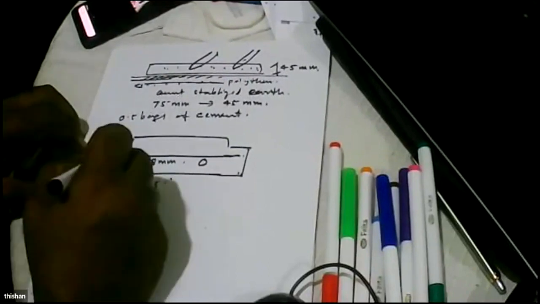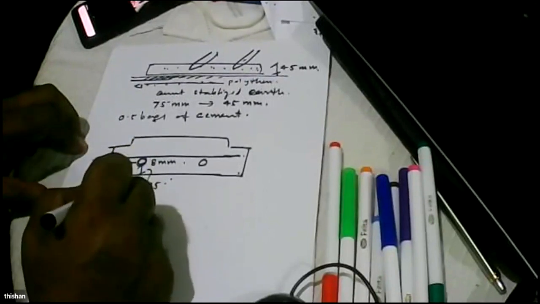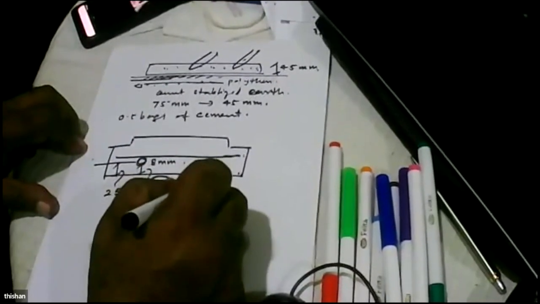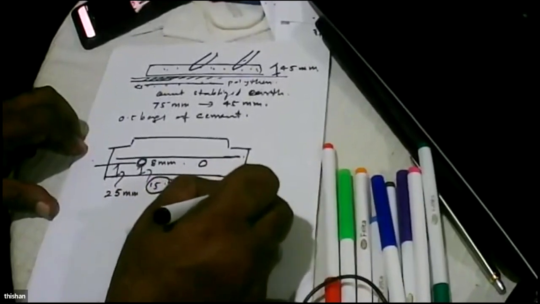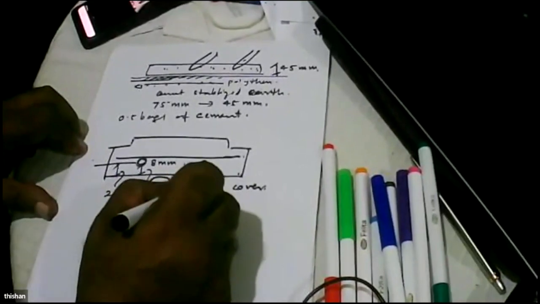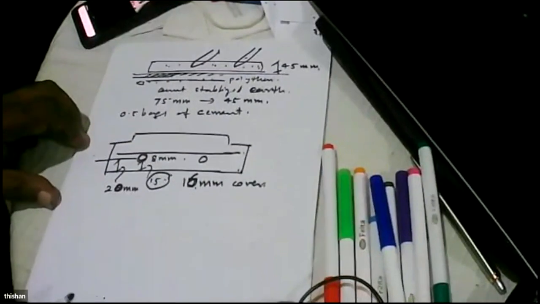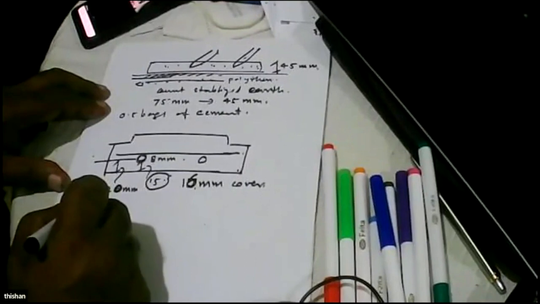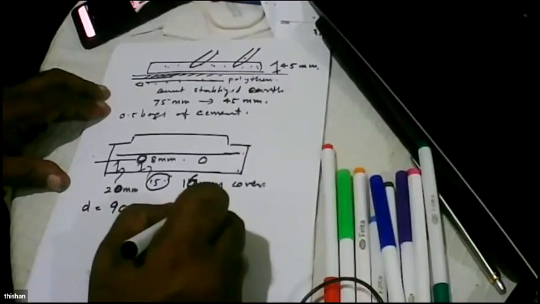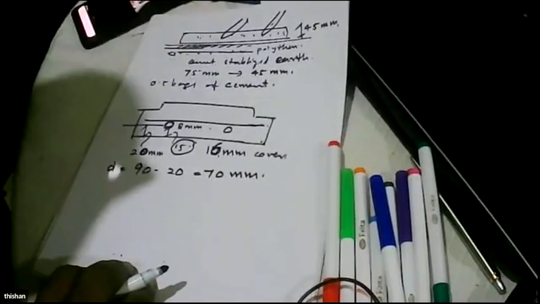So the effective depth will be, I'll say it's 25 millimeters. So instead of 15 millimeters, we keep 17 millimeters of cover. So this will be 20. I can go for 16 millimeters of cover, and I can say 20 millimeters. The overall slab thickness is 90, so D is 90 minus 20, 70 millimeters. Is that clear? Yes, that is clear, sir.